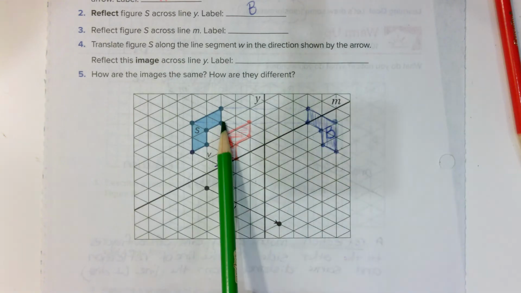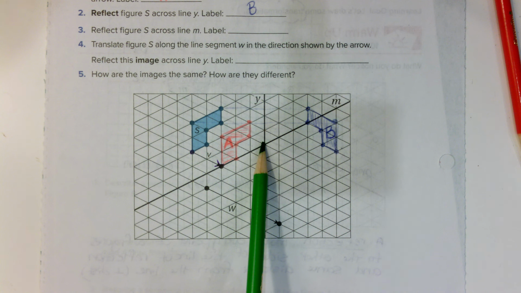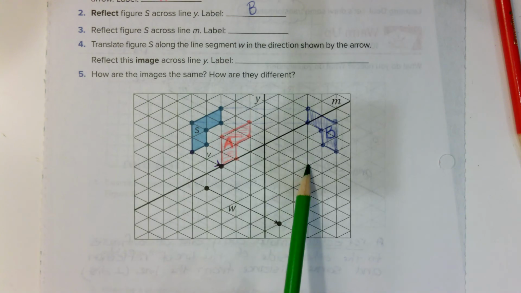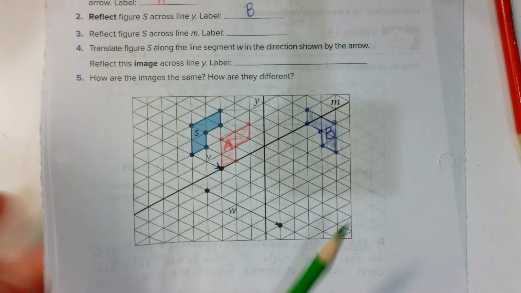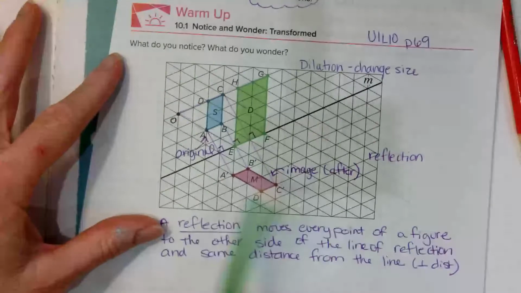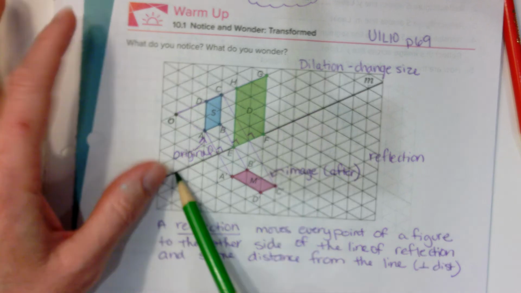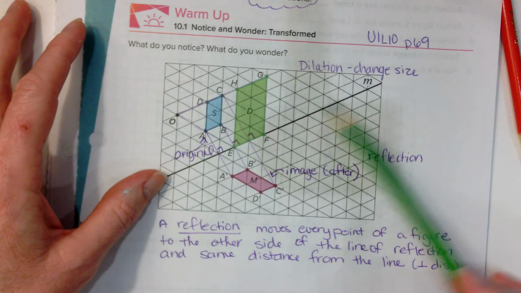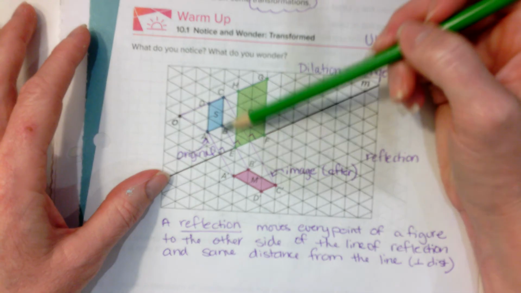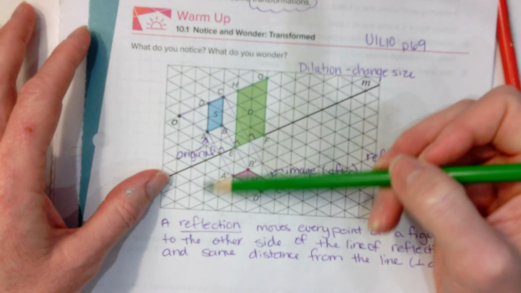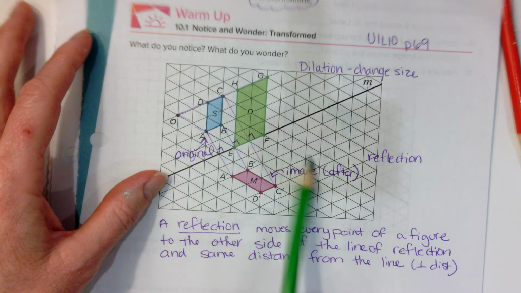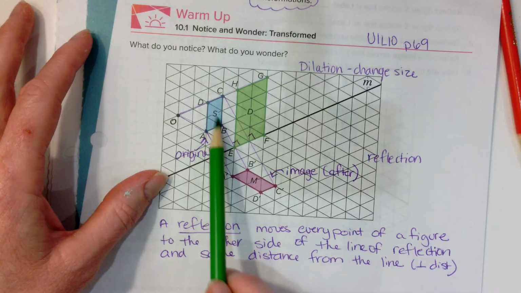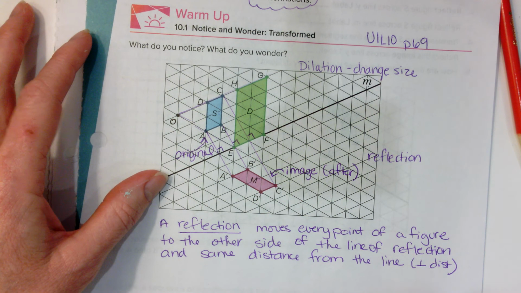Or some students will go this direction. They'll use these diagonal lines and count 1, 2, 3, and they'll just keep going on that same line, 1, 2, 3. They'll end up with a figure over here. The problem is remember what we did on the other page. Our line of reflection is M, and the line I'm reflecting with is perpendicular to that. It doesn't slide with this line, nor did it slide over here. It's not down here, it's not up here. It's directly across along this perpendicular distance, is what we called it.